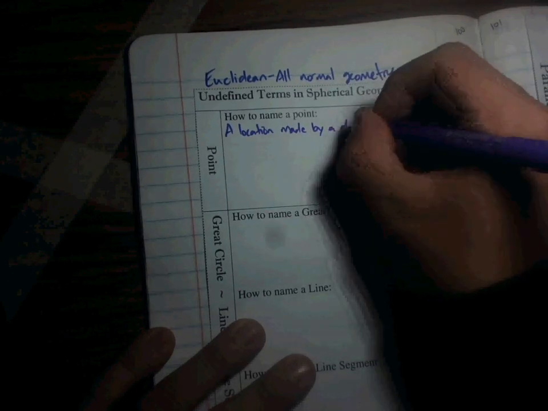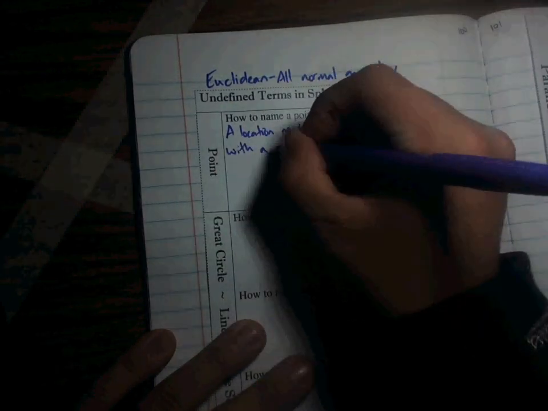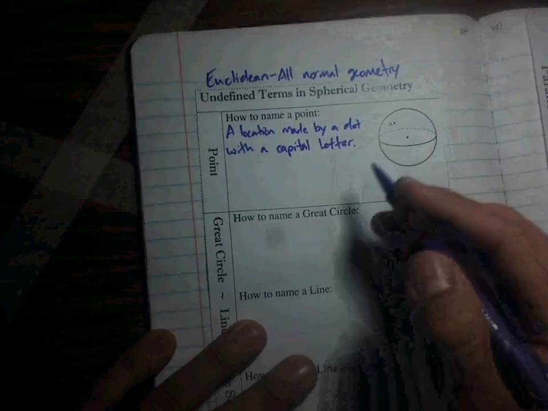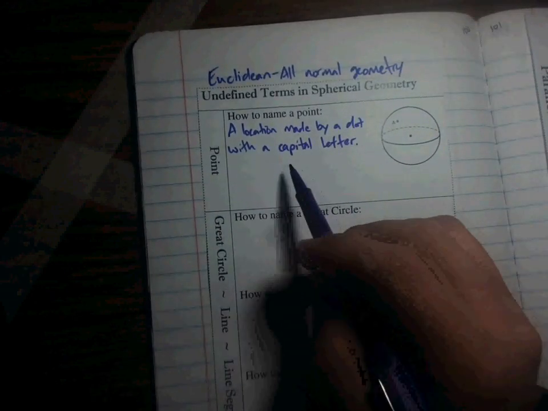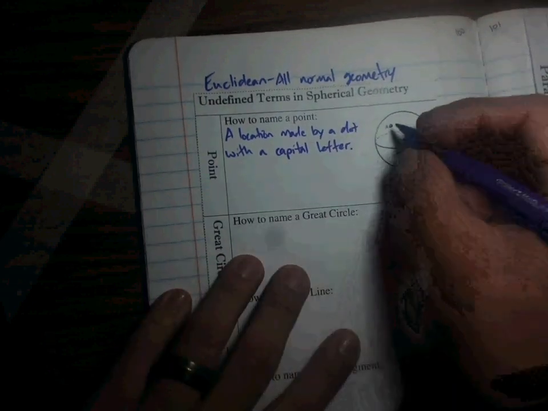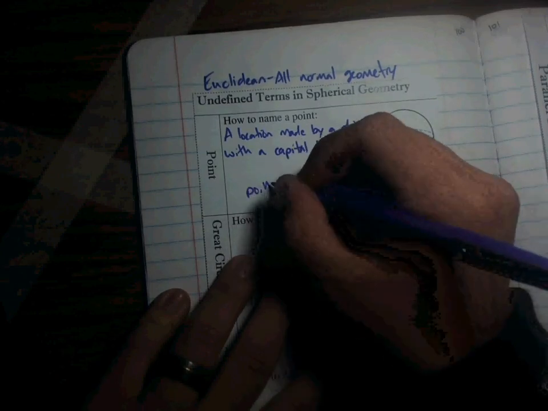All right, a location made by a dot with a capital letter. So in this case, that's our location, that's our dot, right? So point, whoops, that looks terrible. Point A, or really, just right there, it's point A, something like that. That's simple, that's straightforward.